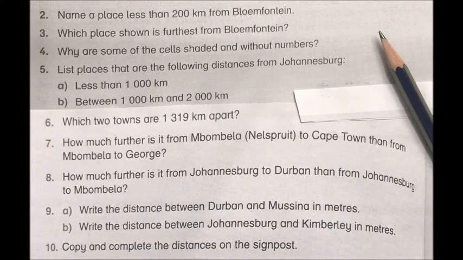Number 2, name a place less than 200 kilometers from Bloemfontein. So grade 6s, put your ruler down underneath Bloemfontein and find a city that is less than 200 kilometers away. Number 3, which place shown is the furthest from Bloemfontein? So again, you stay with Bloemfontein and then you find which city is the furthest away. At number 2 and number 3, you can only write down the names of those cities.